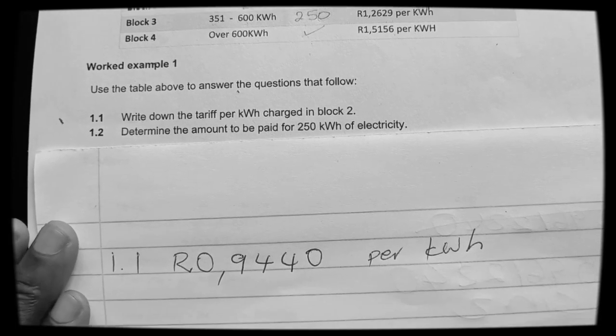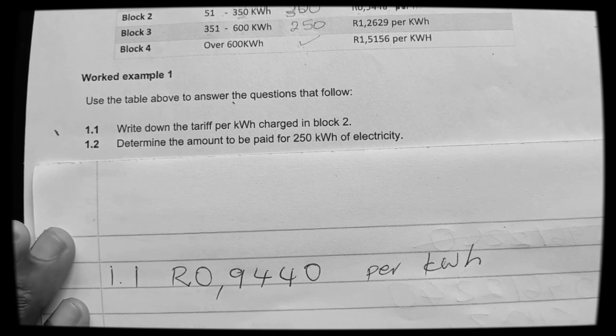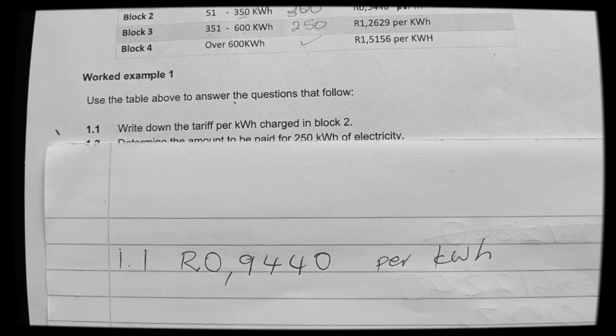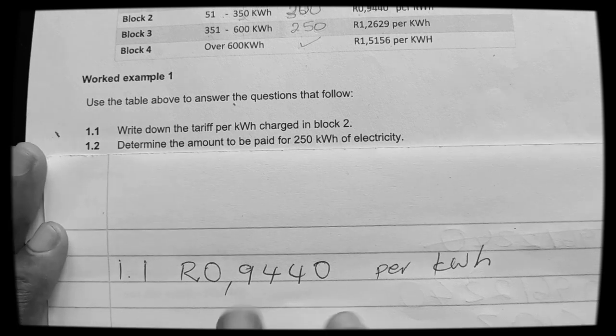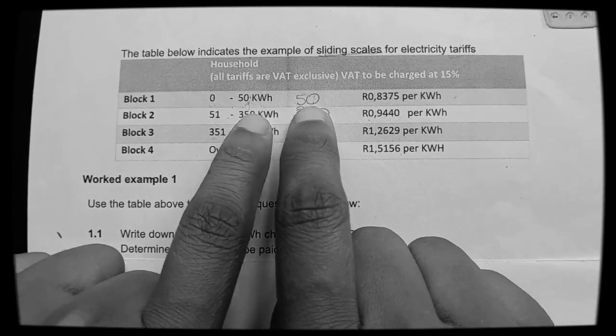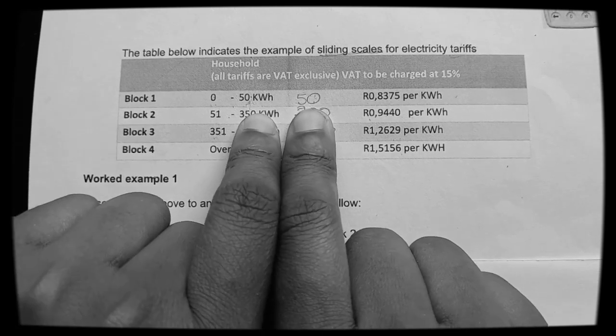And then the second question says, determine the amount to be paid for 250 kilowatts of electricity. Now, how are we going to slide down the scale? Because we have to calculate for 250. And already remember, you cannot calculate for 250 in block 1. What are you going to do?